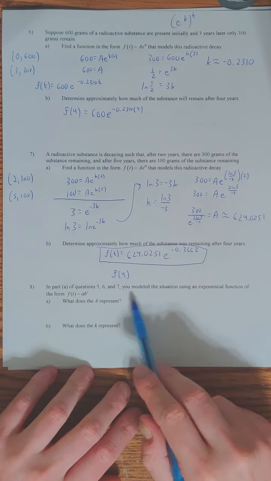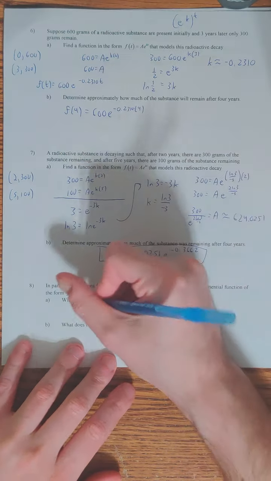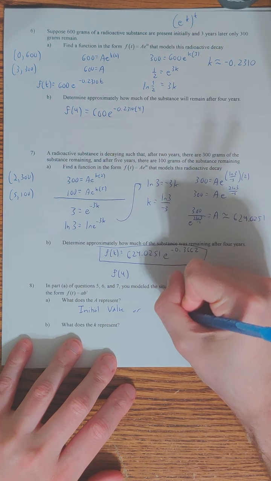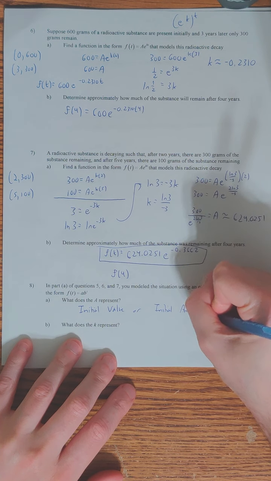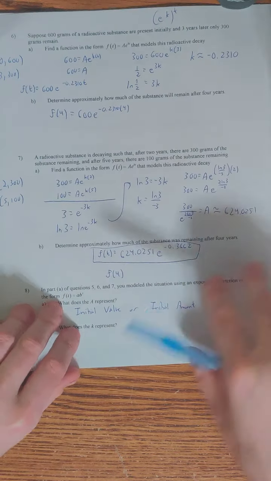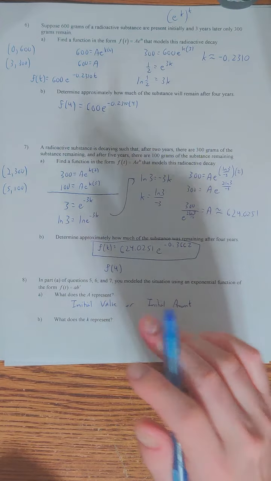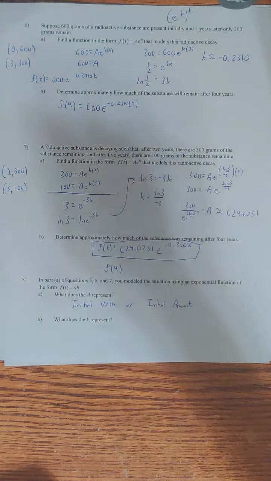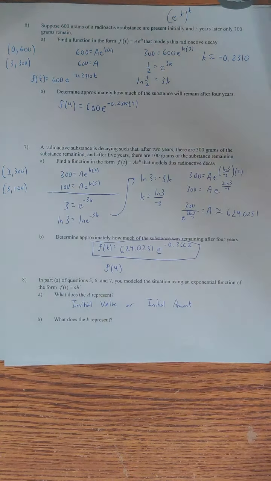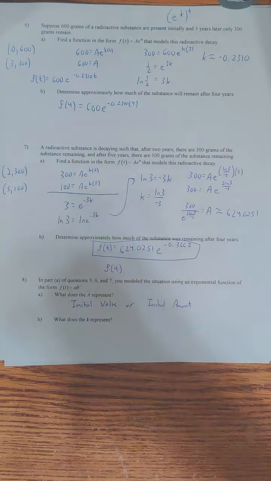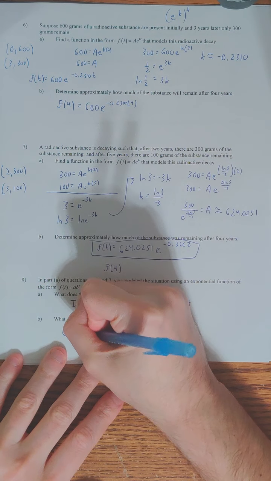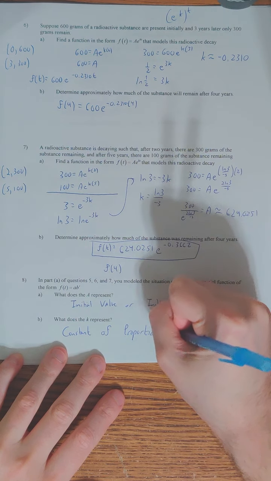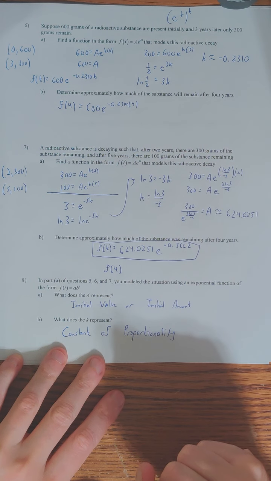So in part A of questions 5, 6, and 7, we model the situation using that. What does the A represent? Same thing. Initial value, or initial amount of substance, or it's the initial amount of whatever's there. What does the K represent? I'm going to tell you, you're not going to understand it, but I want you to remember this for next year. Right now, put it in the back of your mind, and just remember this for next year. The K is what is called a constant of proportionality.